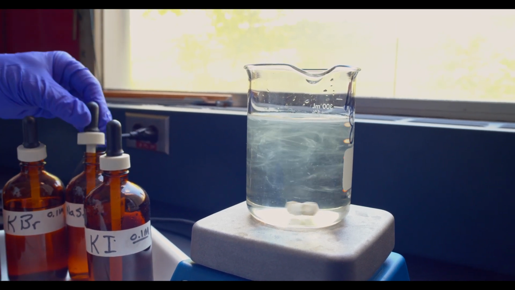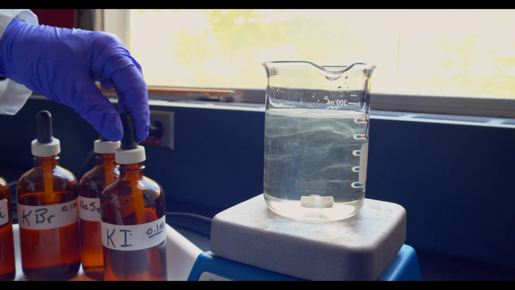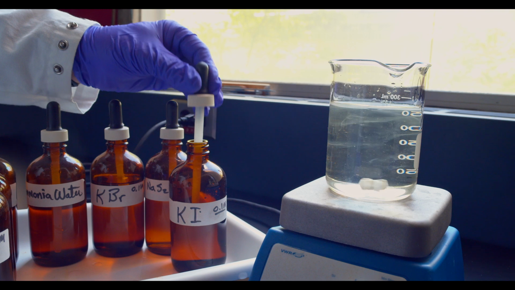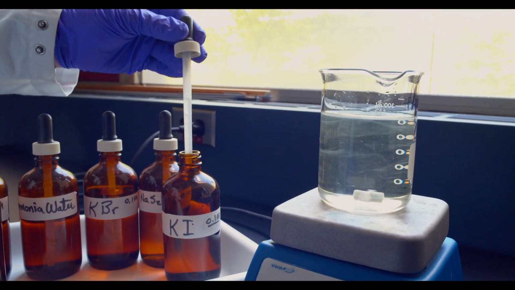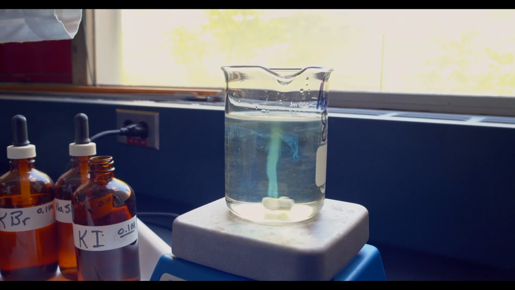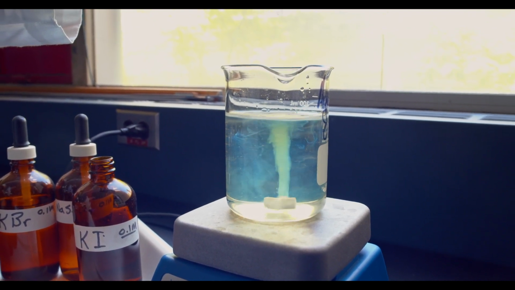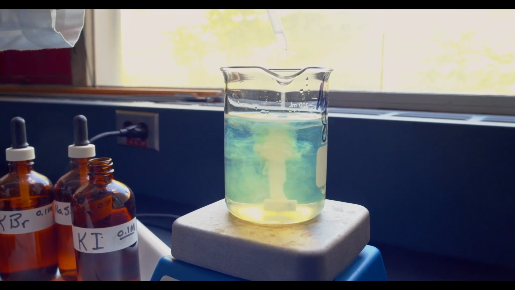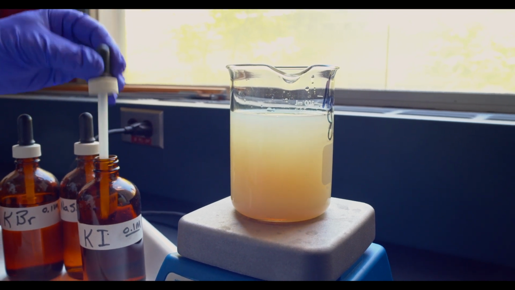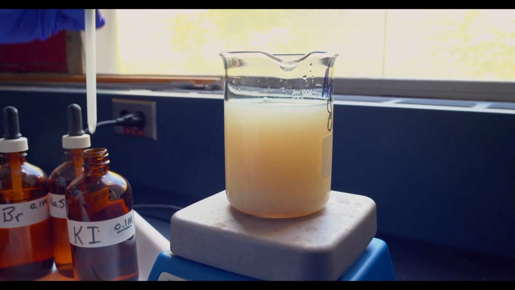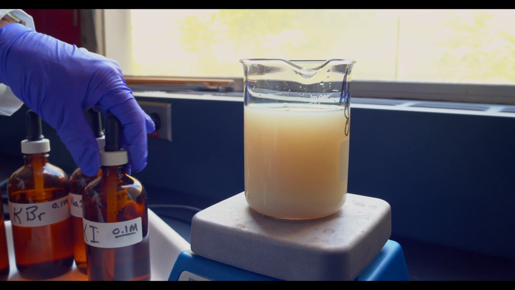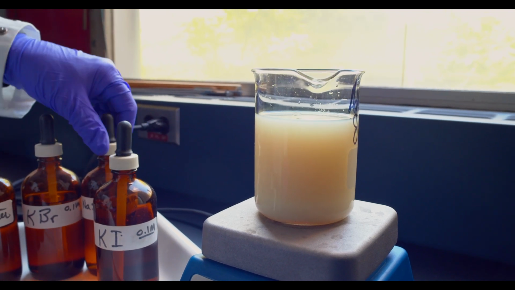So now we have a silver thiosulfate complex. And finally, the least soluble in this series is silver iodide. So I'm going to add potassium iodide. Now we have an insoluble suspension of silver iodide. And that is the end of this series.